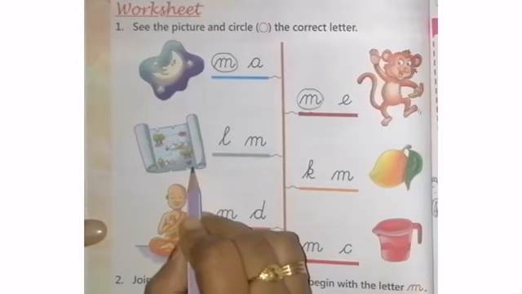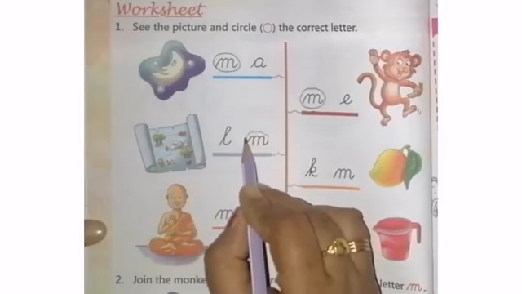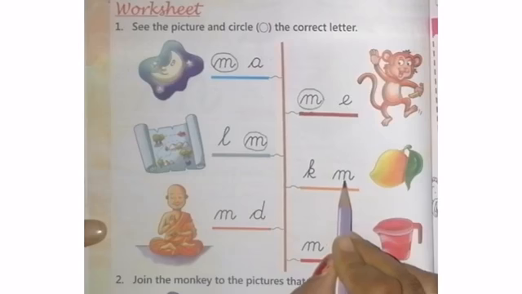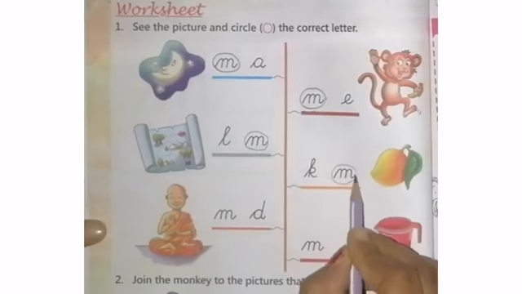Now look at this picture. This is a picture of map. So we will M for map. So we will circle here. M for mango, we will circle here.